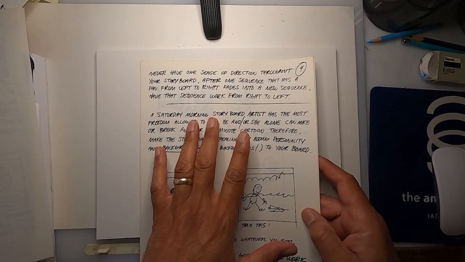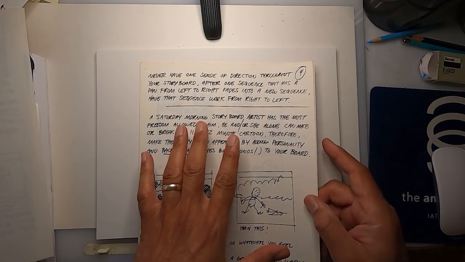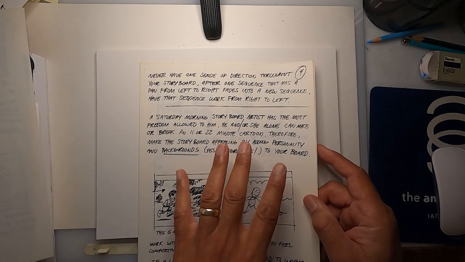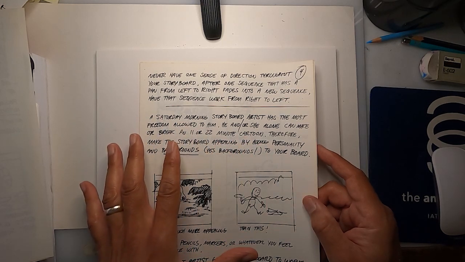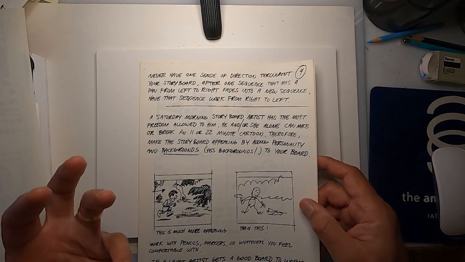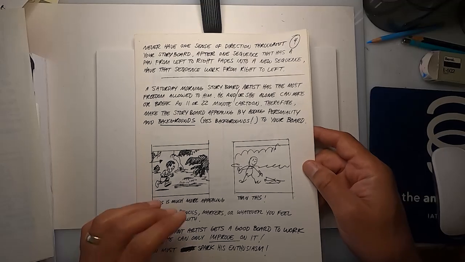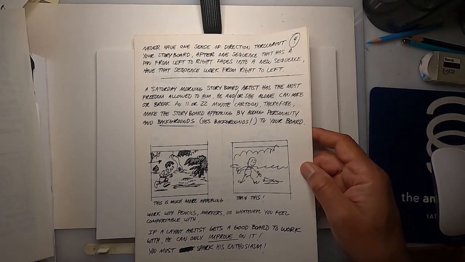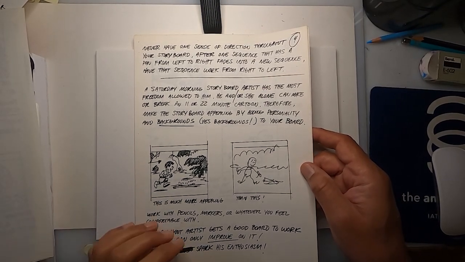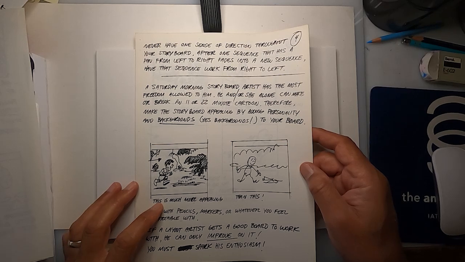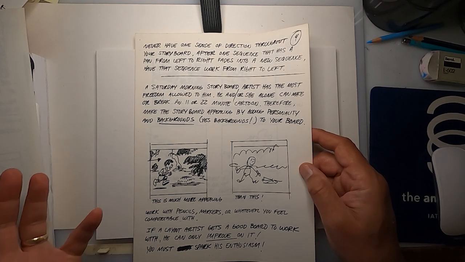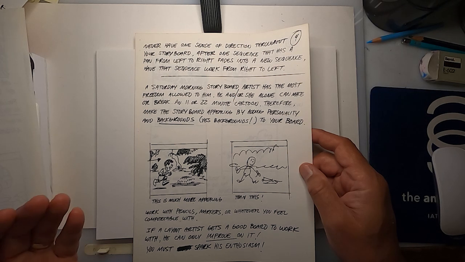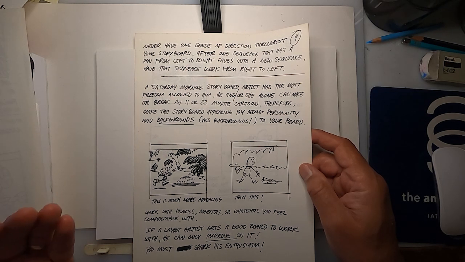When you are doing more than one sequence, always have a sense of direction going one direction for one sequence and the next direction go in the opposite direction for most of your actions. And this is geared towards Saturday morning cartoons back in those days. All the cartoons were either 11 minutes or 22 minutes. Make the storyboard appealing to everybody, to the audience.